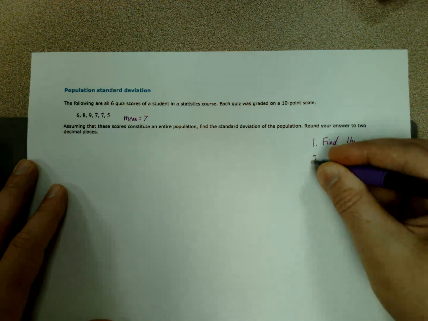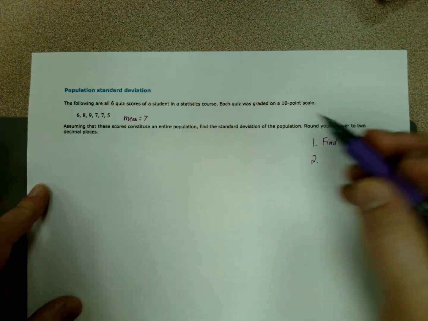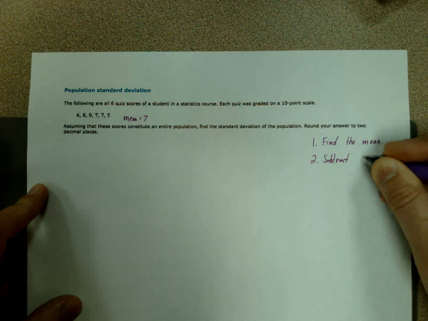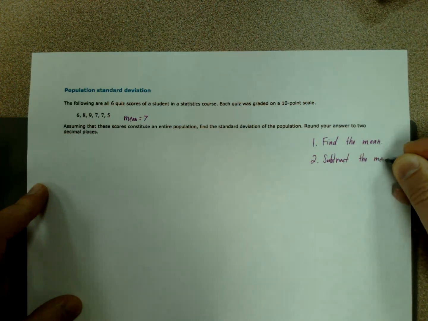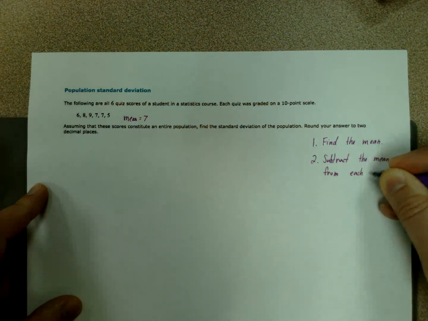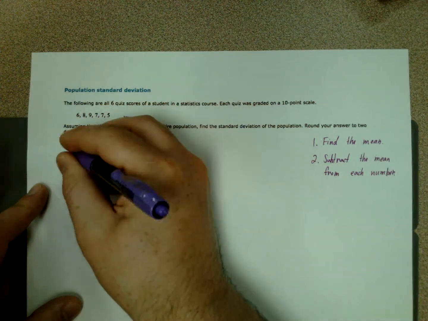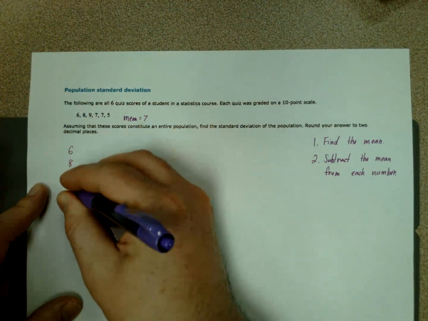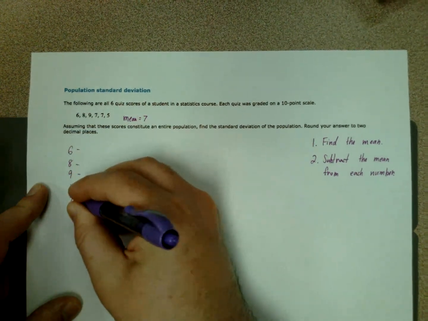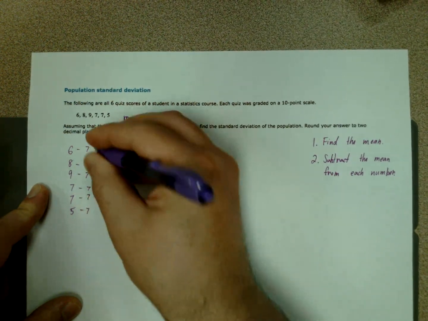Step 2 is we're going to take that mean and subtract it from each of the numbers. So subtract the mean from each number. I have 6, 8, 9, 7, 7, and 5 as my numbers. I'm going to subtract my mean, which is 7, from each number.